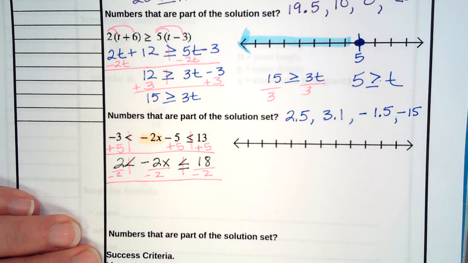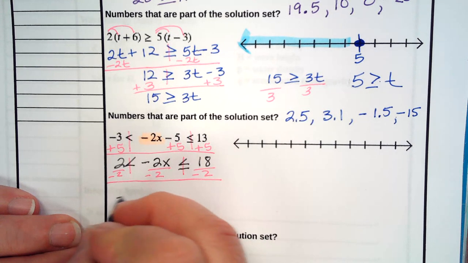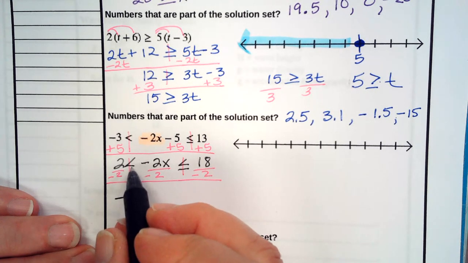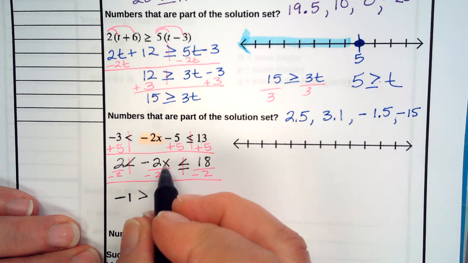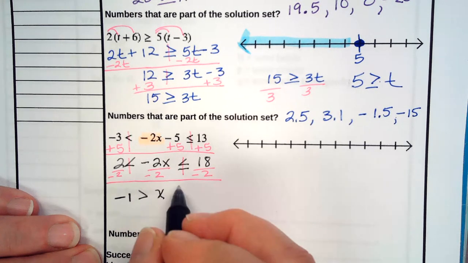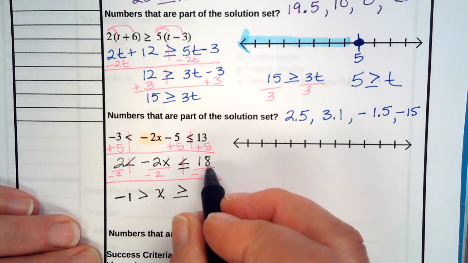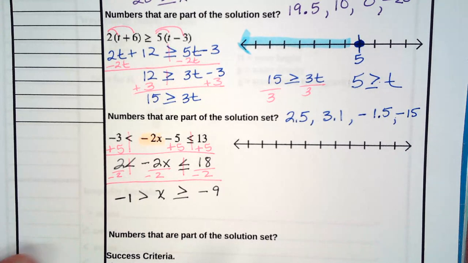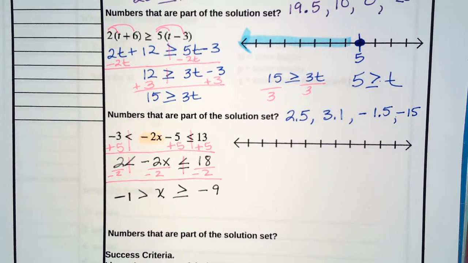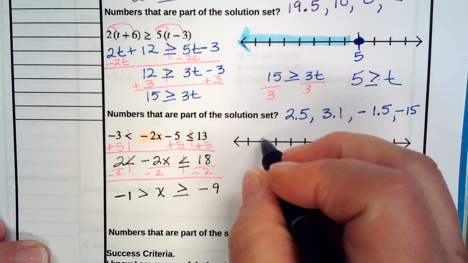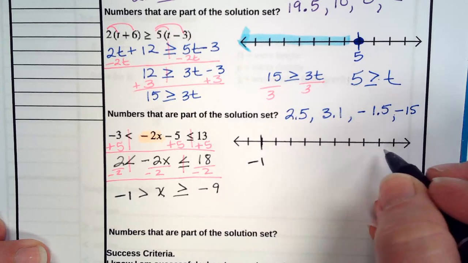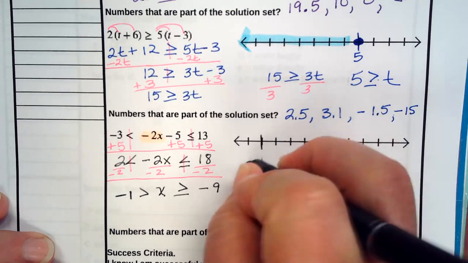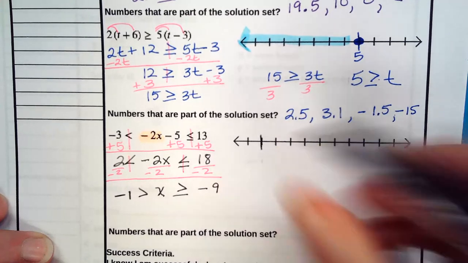Okay, negative 2 divided by negative 2 is negative 1. Flip that sign around. Is greater than or equal to, bring your x down, is greater than or equal to 18 divided by 2 is negative 9. Okay, what do you notice about that inequality? Where is the x at? The x is between negative 1 and negative 9. Remember, negative 9 is smaller than negative 1.